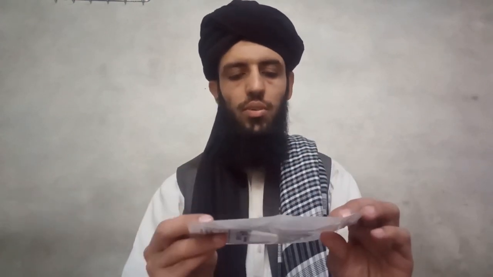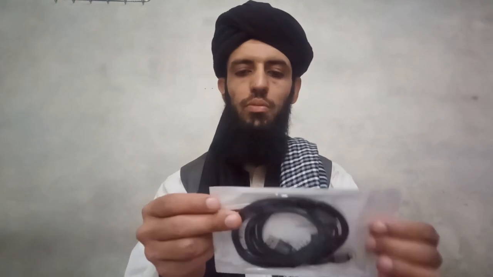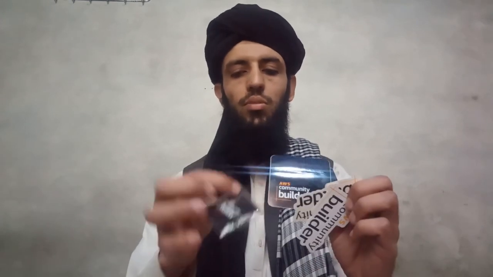Let me open this diary for you. Yeah, AWS Community Builder diary. Now the next thing is some cables that I can use if I want to. There are multiple cables, and you can connect them to one cable like this one. And these are some stickers that I received about the AWS Community Builder, so I can attach those stickers on my laptop back. You can take a look at this one. This is what I received as an AWS Community Builder. So yeah, this was it.